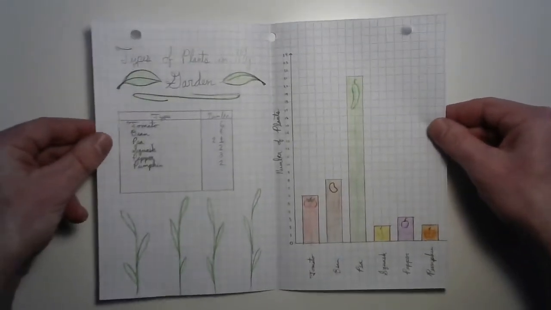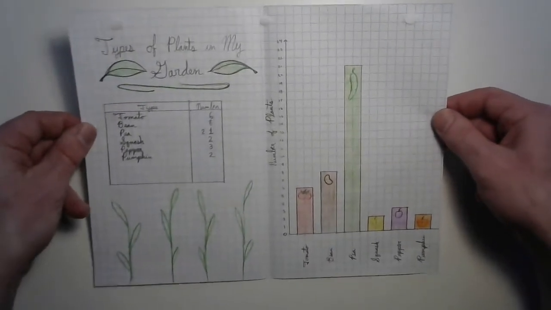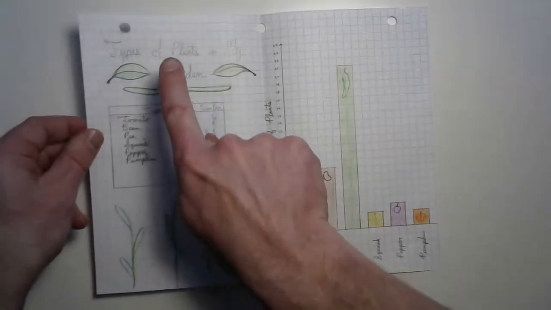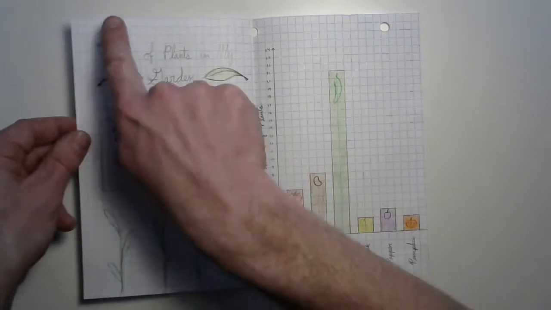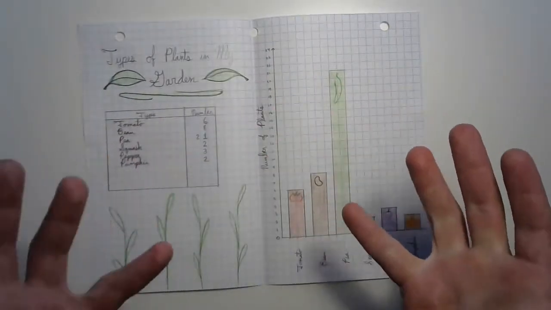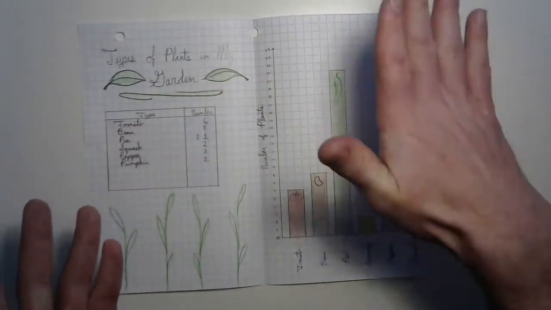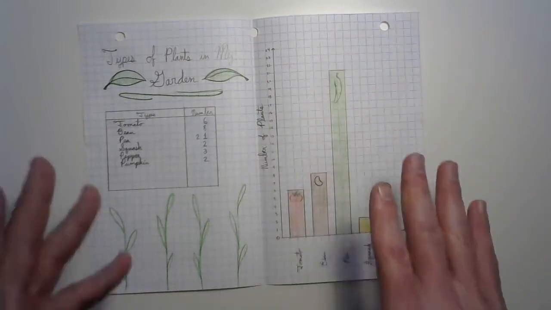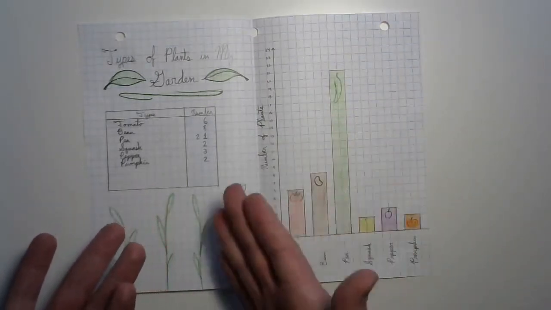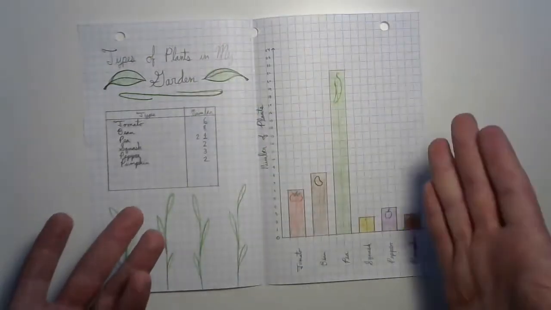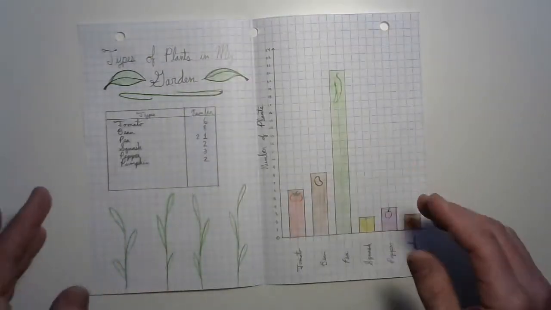Here's one that I just finished. This bar graph shows us, and you can see the title right here, Types of Plants in My Garden. So that's what this graph is showing us, the types of plants that are in a garden. And that's what the original question was for this graph. What types of plants in my garden and how many of each?